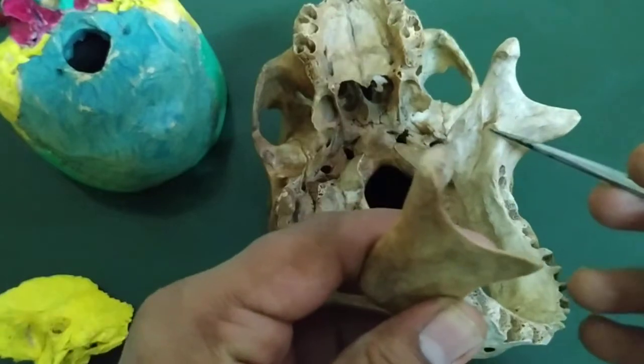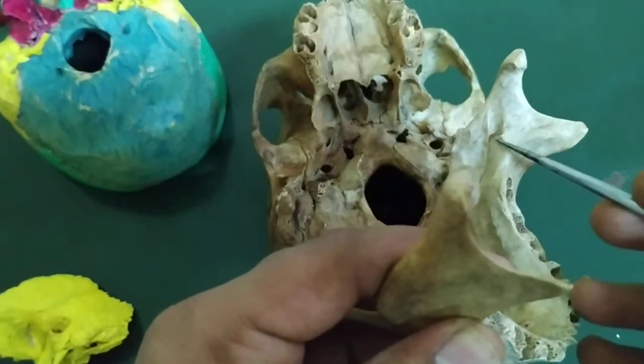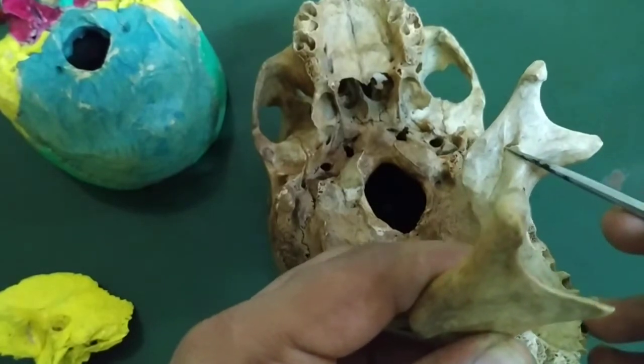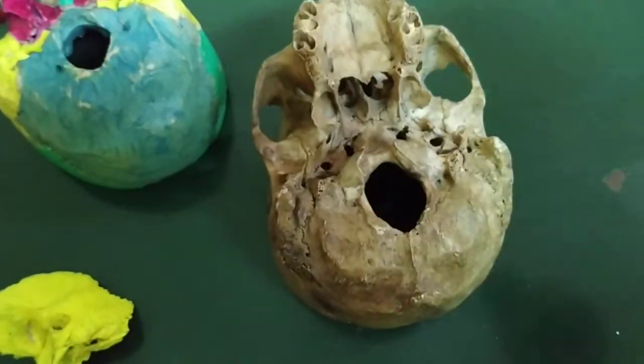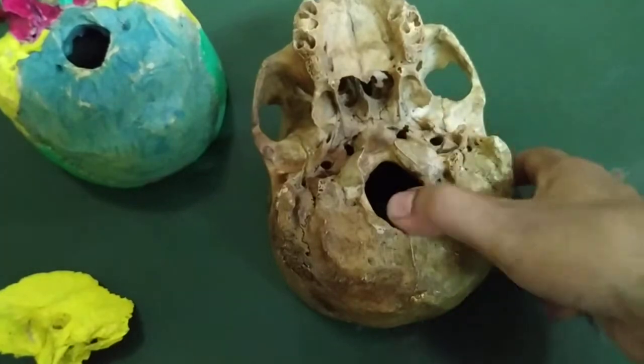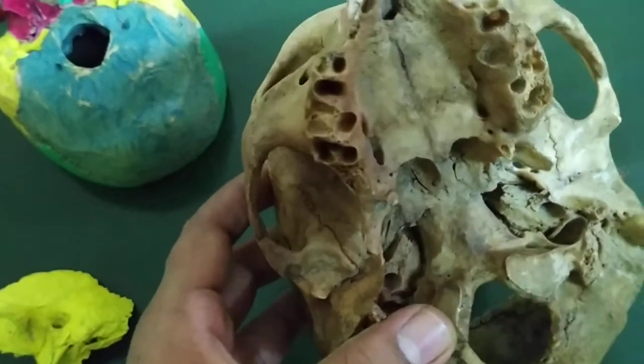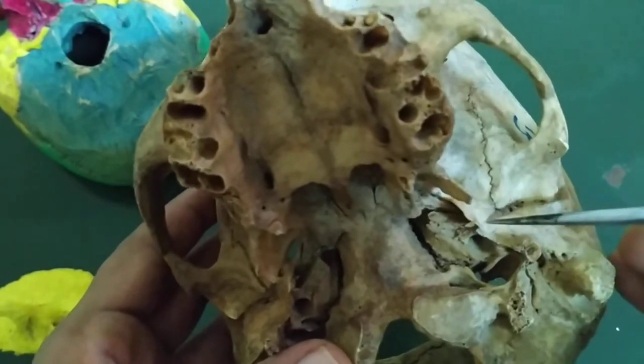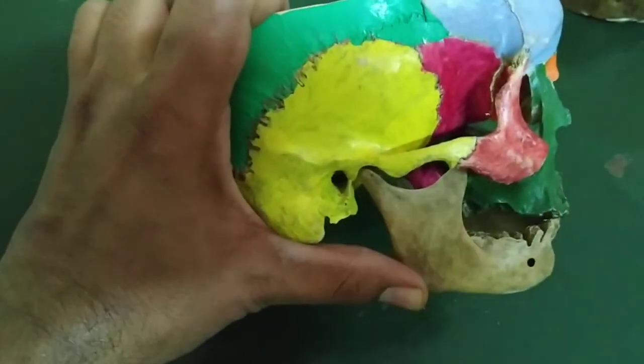The ligament extending down from the petrotympanic suture and the spine of the sphenoid descends and reaches the lingula of the mandible. Here you can identify the lingula. Up to this lingula the ligament extends, and that ligament is called the sphenomandibular ligament. The anterior ligament of the malleus extends from the medial part of the petrotympanic suture and reaches the malleus.